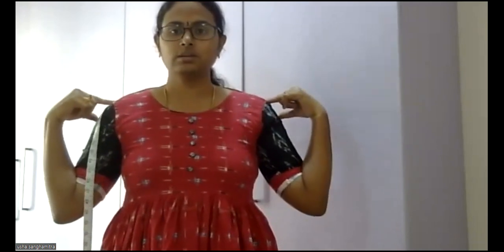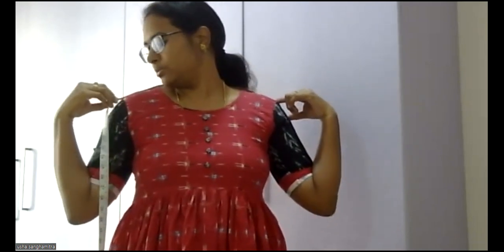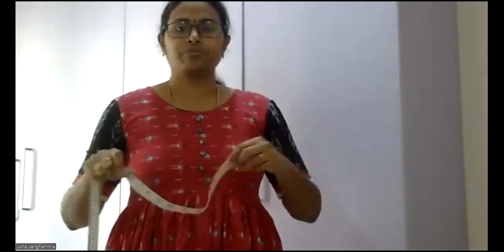Okay, again, I'm repeating from the shoulder onwards. So first we have to take the shoulder measurement, SH. Just make a note, shoulder SH. From one shoulder bone to another shoulder bone, you have to place the tape and take whatever measurement you got. Okay, so here my measurement is 15.5.